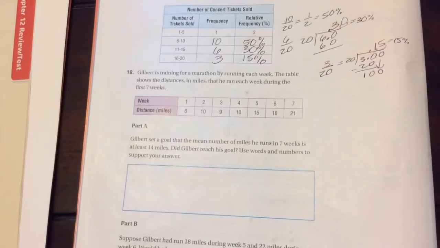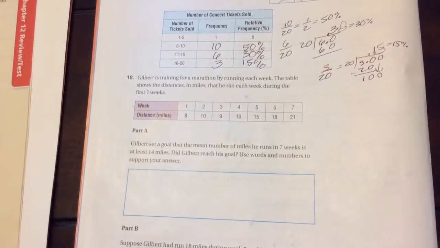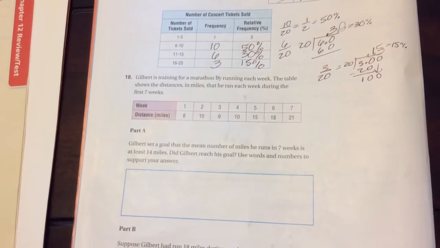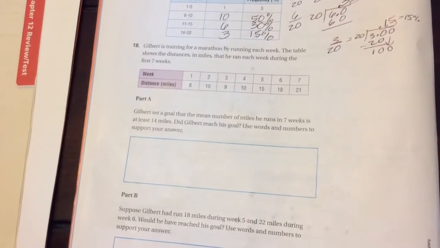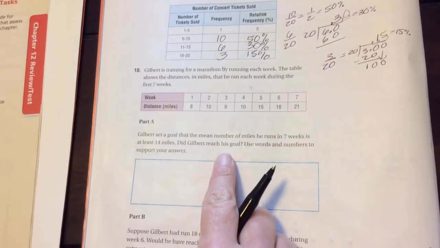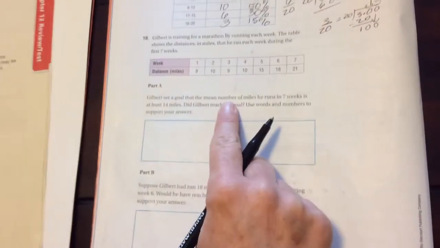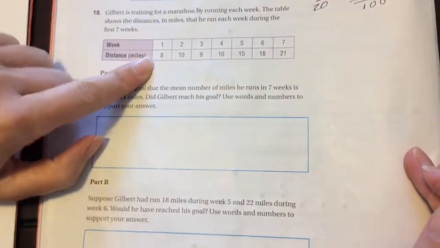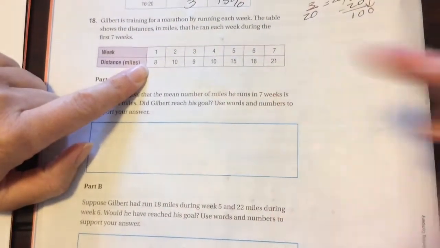Number 18. Gilbert is training for a marathon by running each week. The table shows the distances in miles that he ran each week during the first 7 weeks. Part A. Gilbert set a goal that the mean number of miles he runs in 7 weeks is at least 14 miles. Did Gilbert reach his goal? Use words and numbers to support your answer. So I'm looking for my mean, so I'm looking for my average. So I'm going to add up all of these and then divide by 7 because it's over 7 weeks.